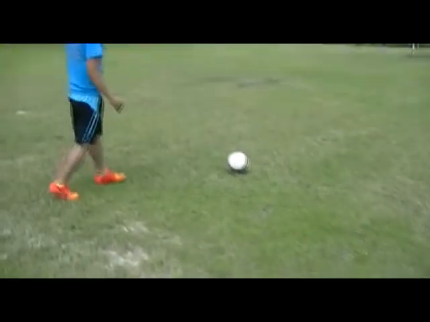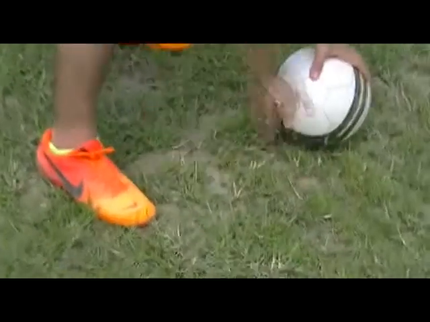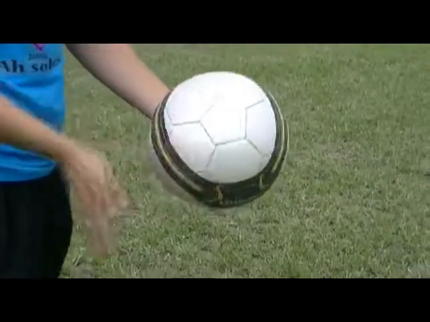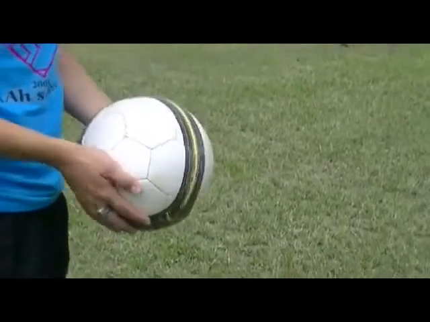For this kick, the place where you're going to kick the ball is right in the center. Like the ball's like this, you've got to kick it right in the center. If you kick it anywhere to the sides, the ball will change direction and it will not go where you want it to go.